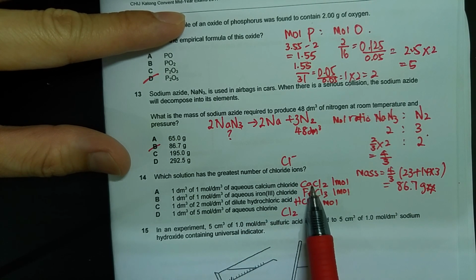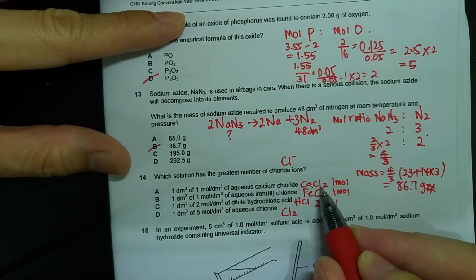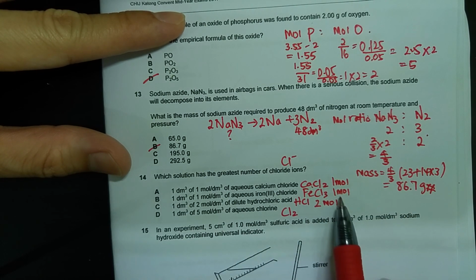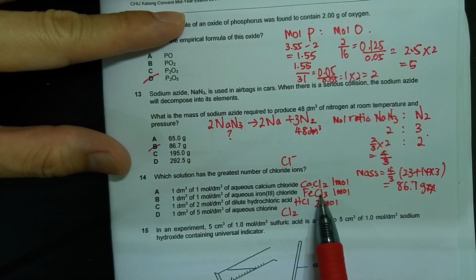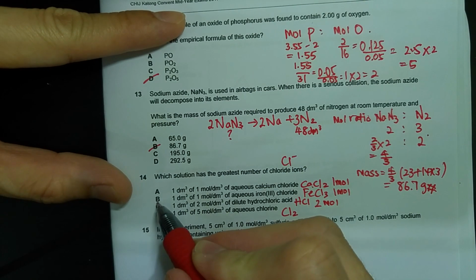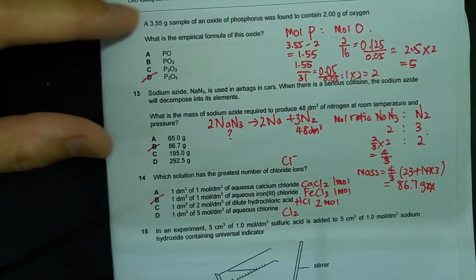1 mole of calcium chloride. How many mole of chloride ion? 2 mole. This one, 1 mole of iron 3 chloride, FeCl3, right? So 3 mole of chloride ion. This one would be 2 mole of chloride ion. So the answer is B.